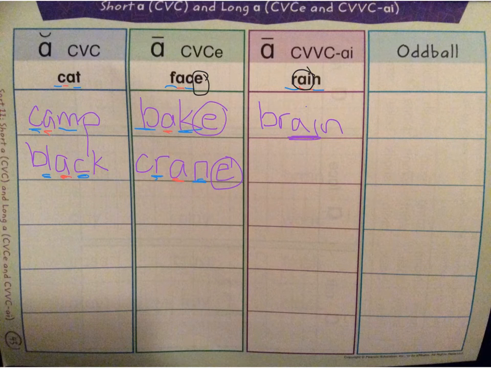Okay, now I would like for you to continue your sort by practicing this pattern. So take all of your words and put them into the column where you think they belong. After you have, pause the video while you do that. When you are done doing your sort, unpause the video to check your work.